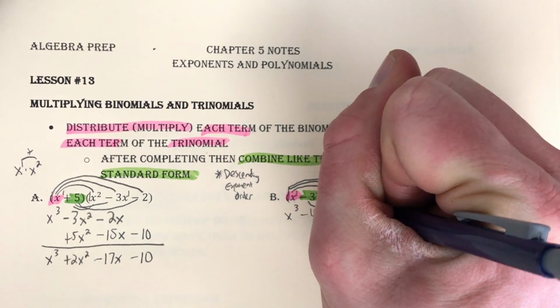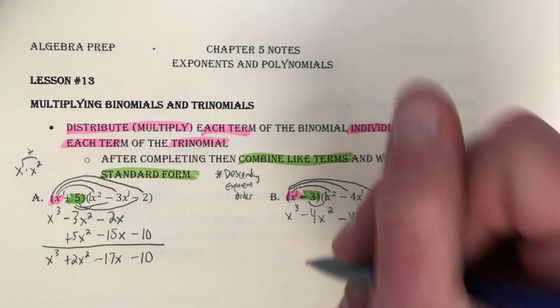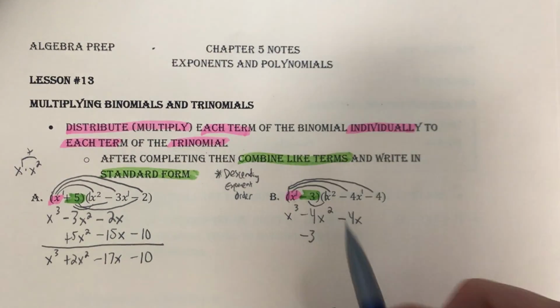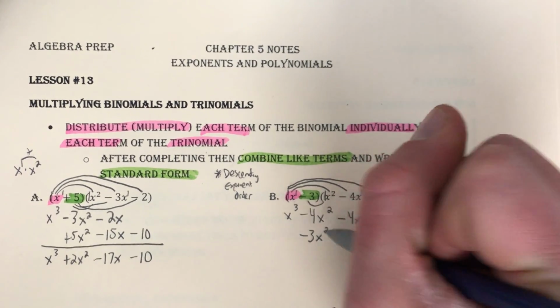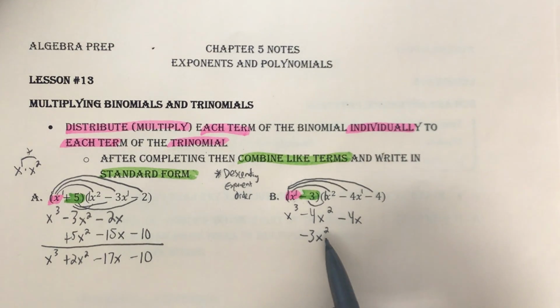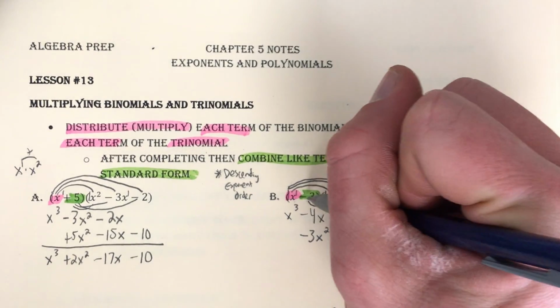So negative 3 times x squared. Well, negative 3 times positive 1 is negative 3. These are the only x's involved, so I'm going to bring those down, so that makes it x squared. Again, as we see, these are like terms. They both have x's to the second power. So then I do the next one.